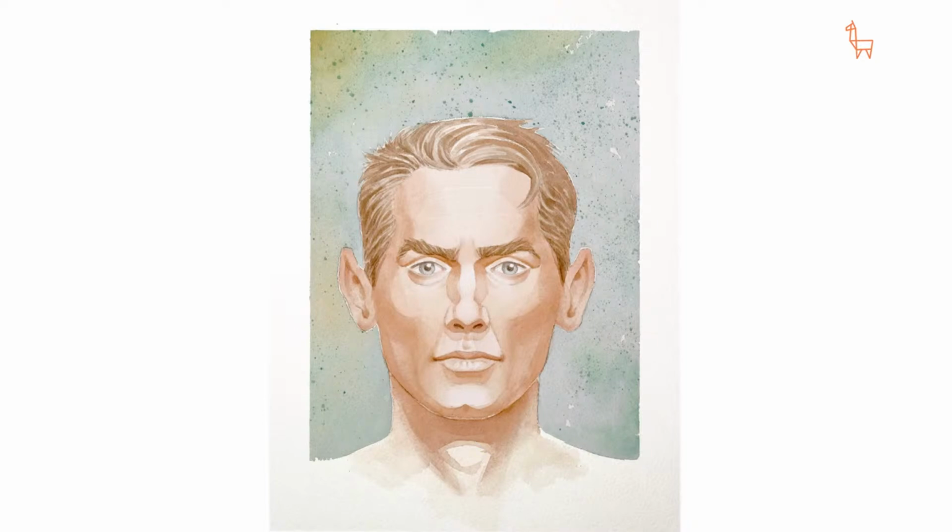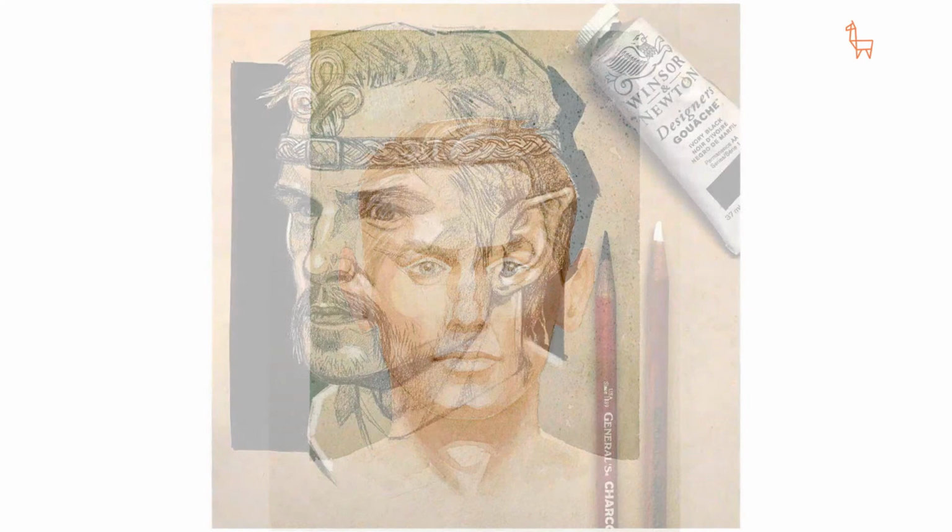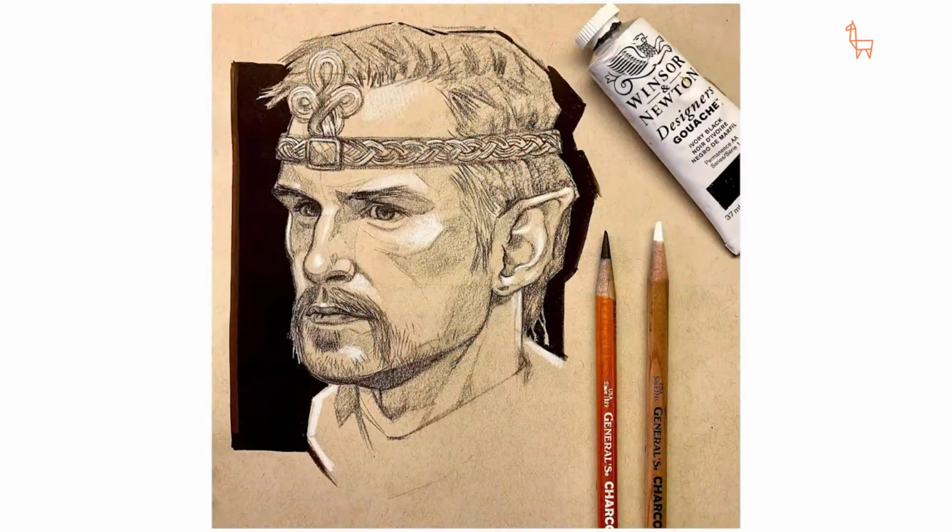And at the very beginning of the lesson, I will be explaining the concept of planes, which is really useful in order to understand how to create shadows while painting.